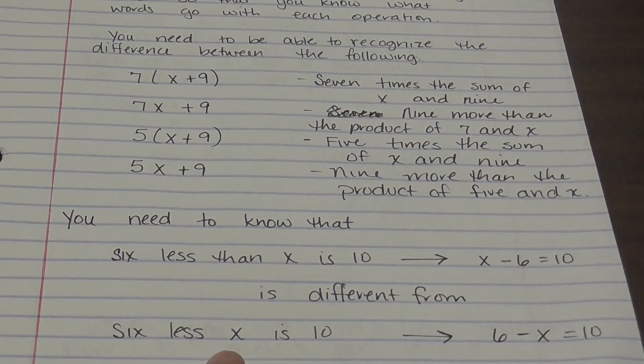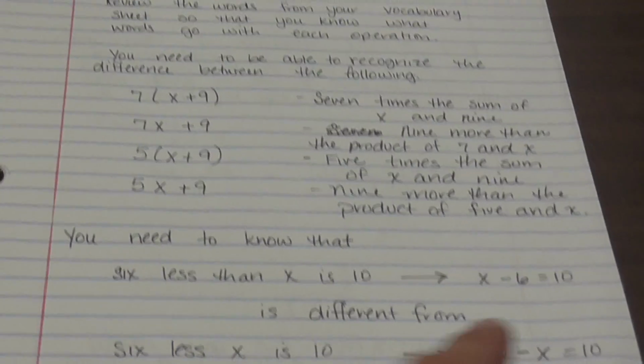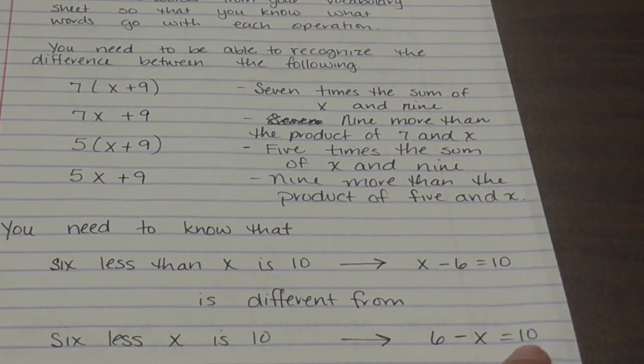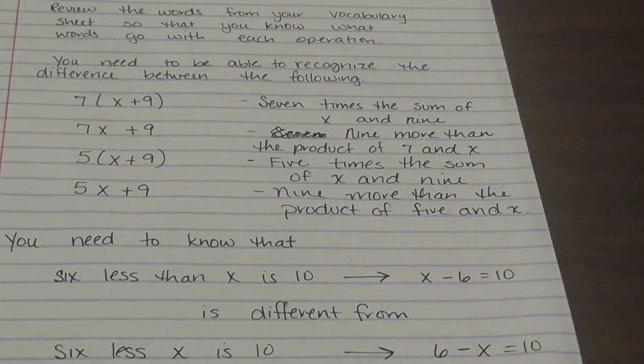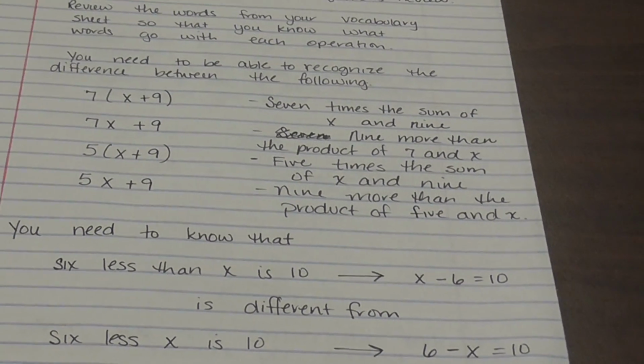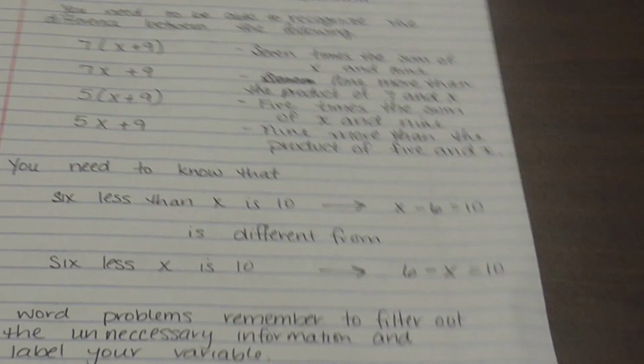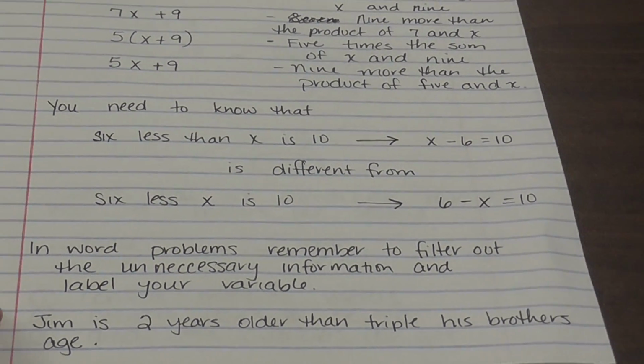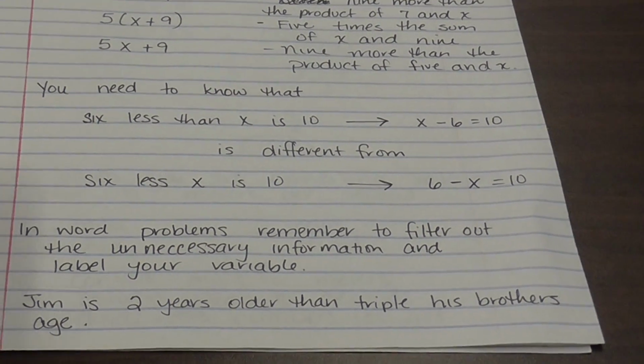6 less x, meaning 6, then take away x. 6 - x = 10. Okay? So those are different in how they're set up, and the x would be two totally different values. So for word problems, just remember to filter out any unnecessary information and to label your variable.